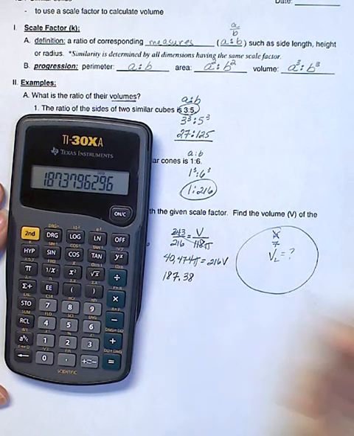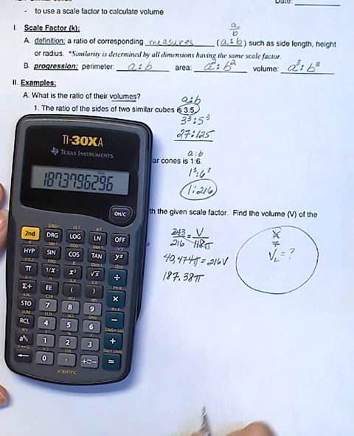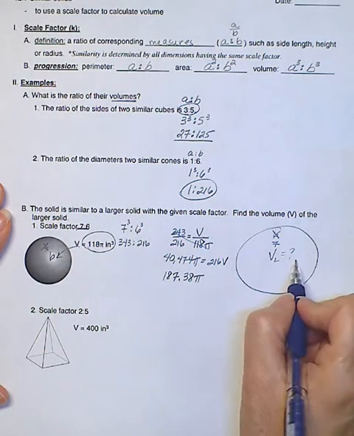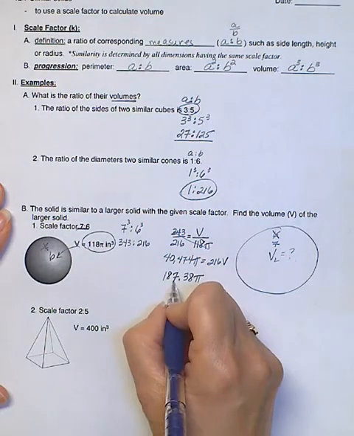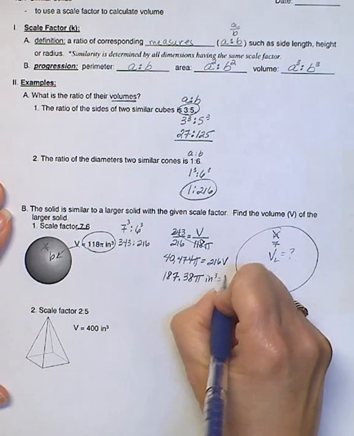So what happens to the pi? Well, I've just been carting it along, so I just keep carting it along. So the volume of the larger one is 187.38 pi inches cubed. So that's the volume of my larger one.